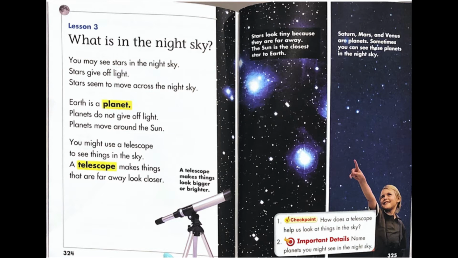All right, so we know that the Earth does not give off any light. And we know that stars do give off light in the sky. So I'm just going to look over on the side here. It says stars look tiny because they're far away. So it's the same example that we did with our hands on Zoom. We also did it with the paper plate in the classroom. The further away you are from something, the smaller it looks. But if we were to be right in front of a star, it would look way bigger than it does from where we are on Earth.